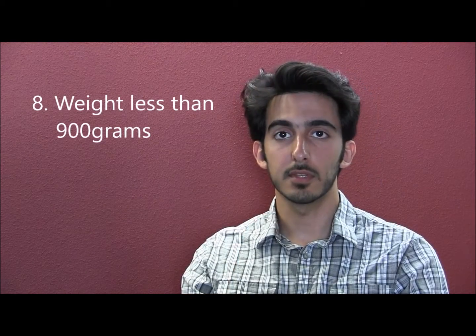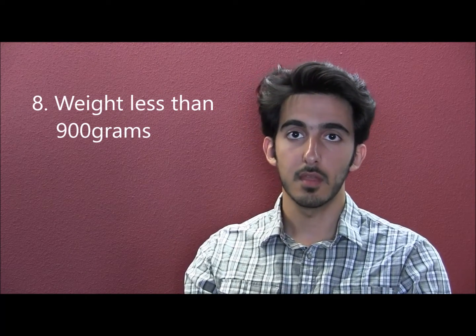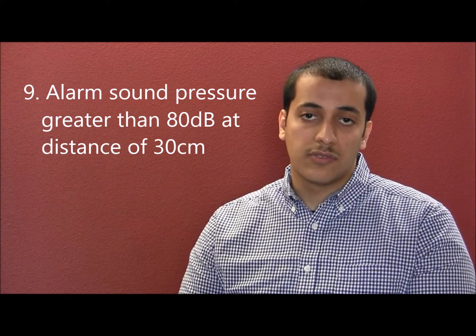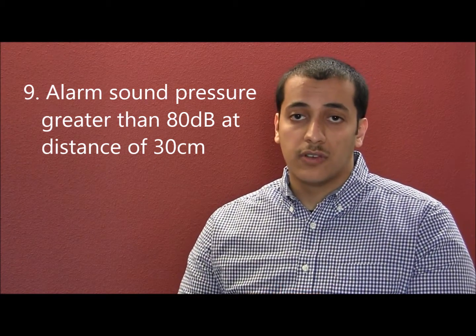The IoT smoke detector should be less than 100 grams. We managed to make it around 360 grams. The IoT smoke detector should reach 80 dB within a distance of 30 centimeters. Fortunately for us, we've been able to reach 100 dB at a distance of 30 centimeters.